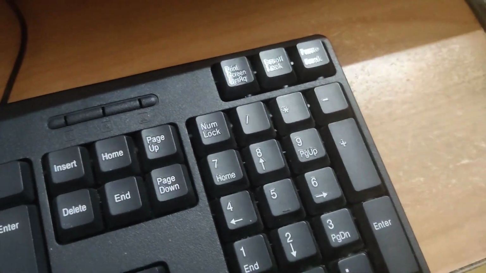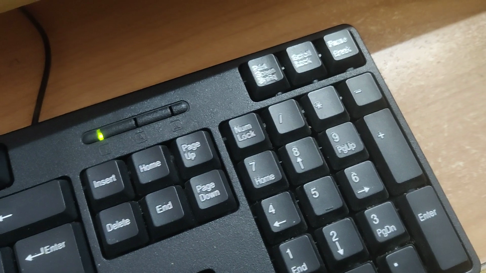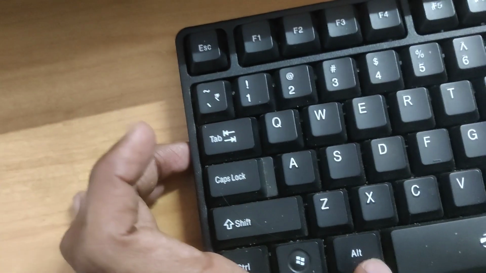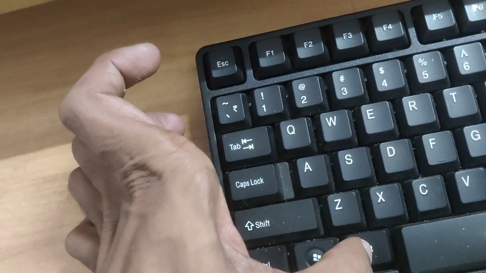So in your computer keyboard you must first turn on your number lock. So we have enabled the number lock. Now you can see an alt key on the left side of the space bar. You must press and hold this alt key. Don't remove your finger from this alt key.